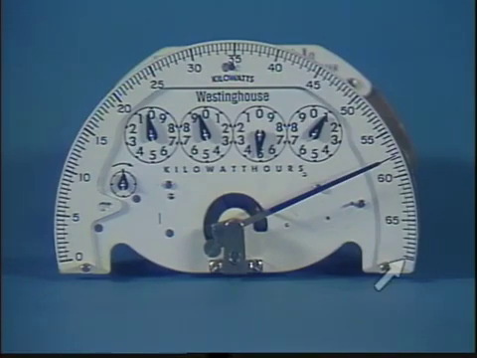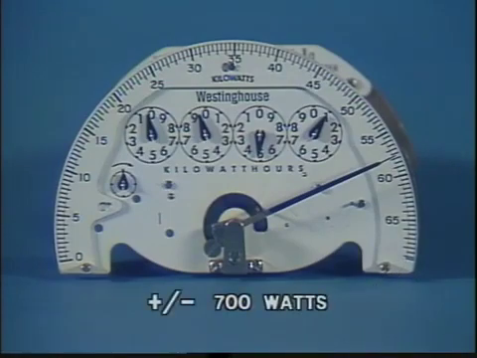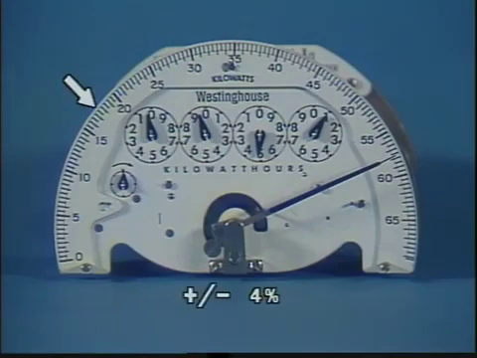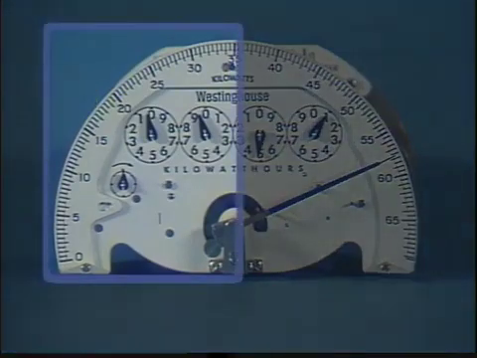For example, full scale for this register is about 70 kilowatts. 1% of full scale then would be 700 watts. So this register is designed to be accurate to about plus or minus 700 watts. Mid-scale for this register is about 35 kilowatts. An error of 700 watts here is 2% of 35 kilowatts. So a reading at mid-scale would be accurate to plus or minus 2%. For a reading at 1/4 scale, an error of 700 watts would result in an accuracy to only plus or minus 4%. Readings are less accurate downscale on a sweep pointer register.